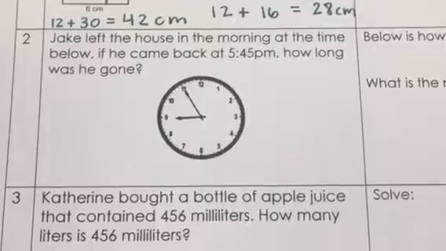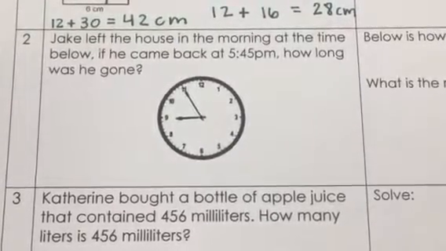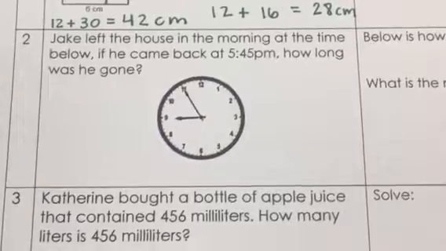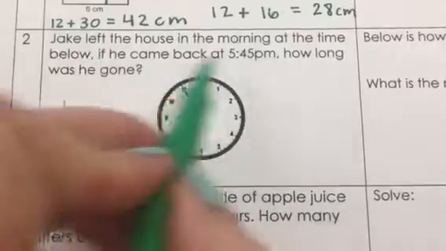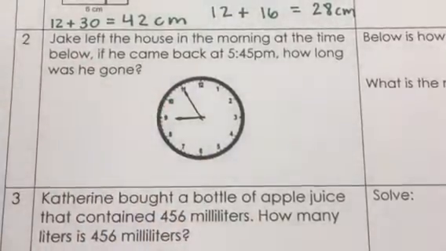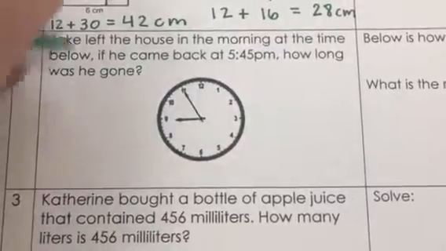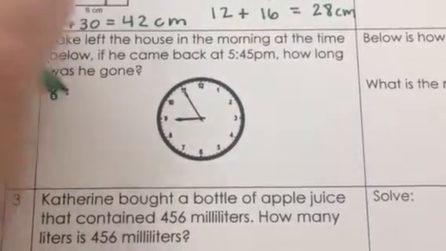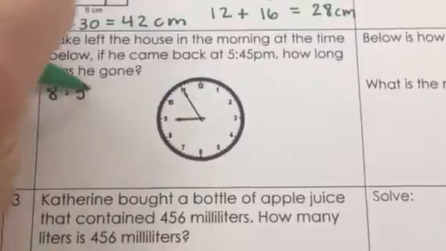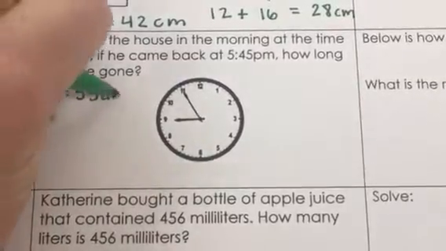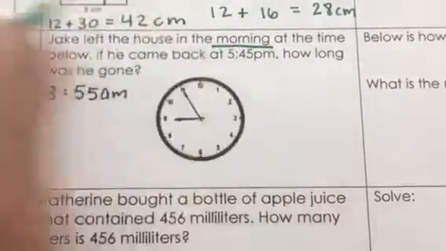Okay, number 2. Jake left the house in the morning at the time listed below. If he came back at 5:45 p.m., how long was he gone? So the first thing I know is it says at the clock below. I'm going to look at this clock and figure out what time it is. I can see it's almost 9 o'clock, so it's before 9. It's going to be 8:55 a.m. And I know that because they say morning right here.